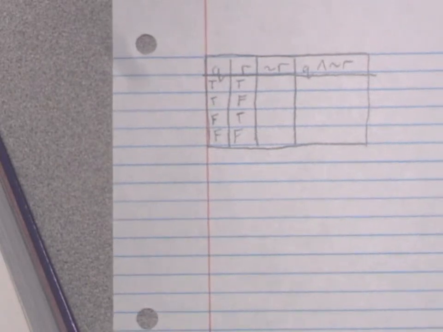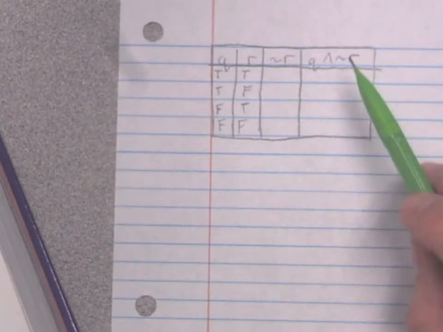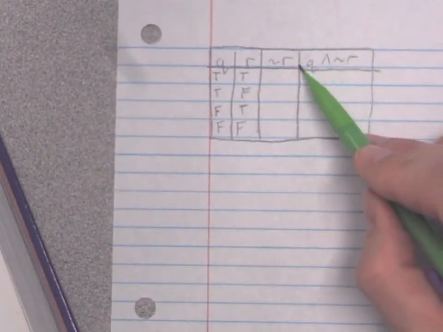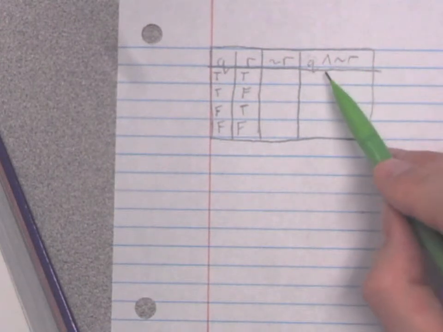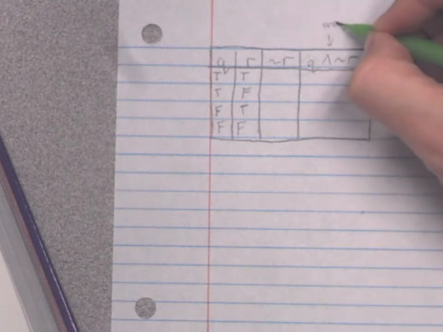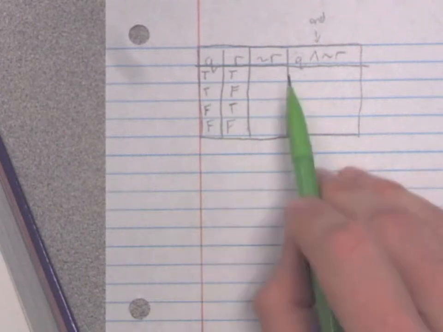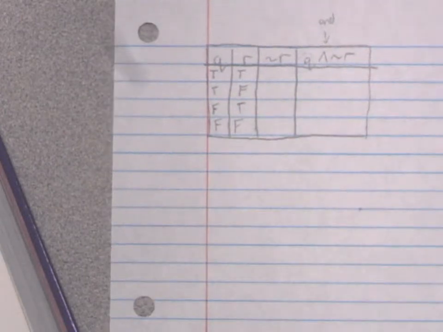All right, now the next one is the helper column R, because notice in my final statement here, I'm going to combine Q and not R together with the and operator. So this is and. Okay. And so I need to have the Q column, which I have, and I need to have a not R column as well.